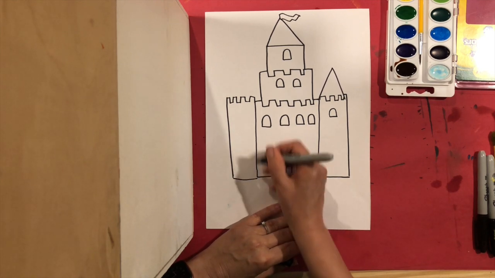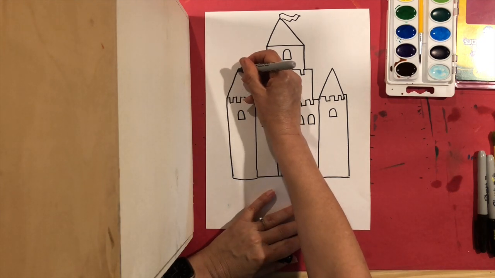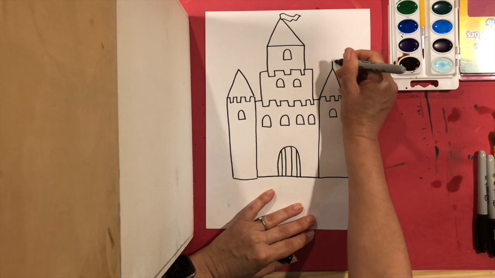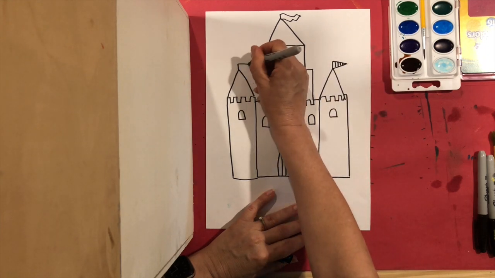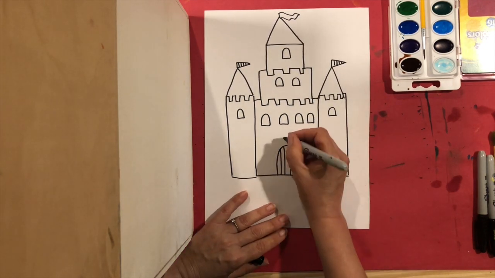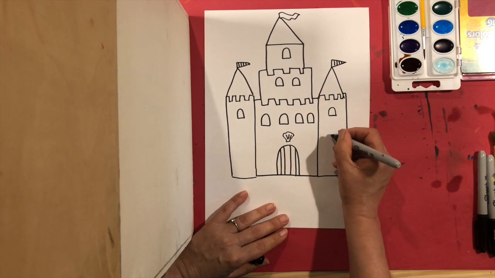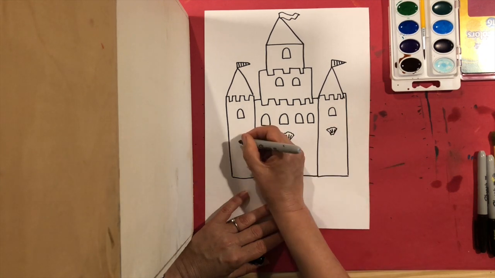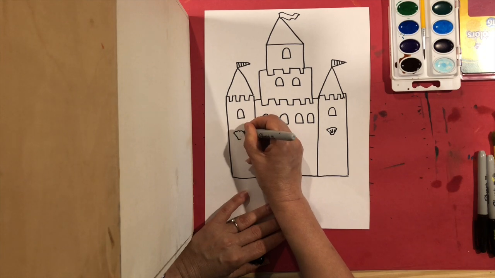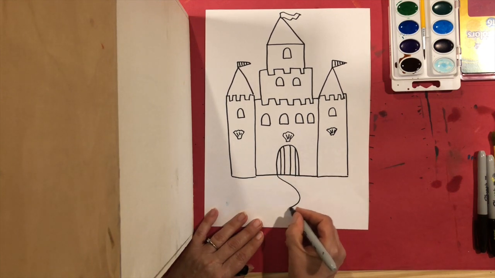And this is a basic idea of a castle. Remember, you can add your own details. Maybe you can add some decorations. Maybe I'll add a little shell. I'm going to add a little path on mine.